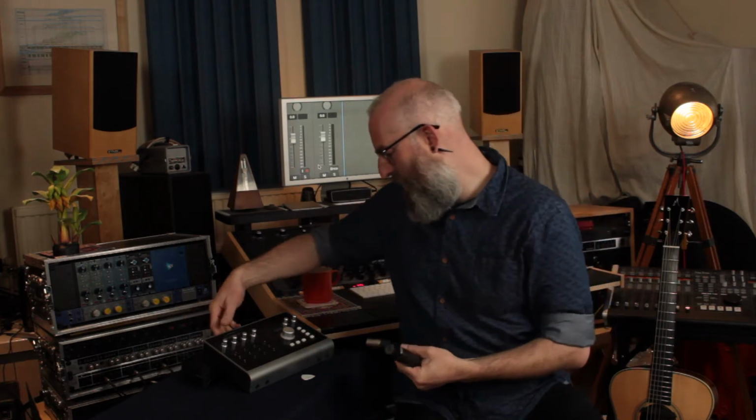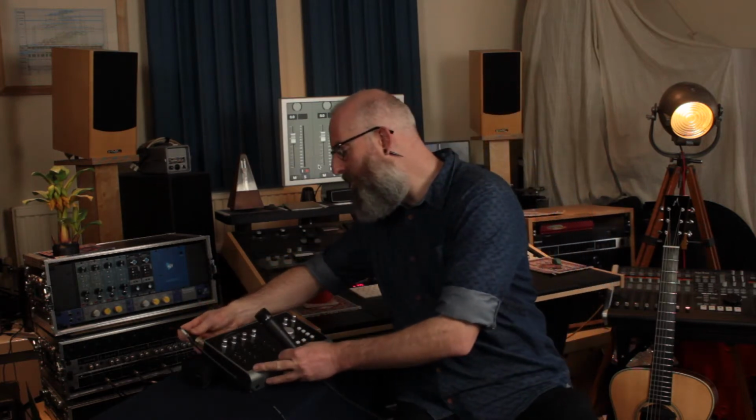So I'm using this Audient, this is the ID44 interface today. I would use the one I showed you the other day, the ID14, which has 2 inputs, but I want to try something out later on where I can demonstrate multiple microphones. I'm going to plug in 3, so I use this one because it has 4 inputs. So I'm going to plug my SM57 in to input number 1.